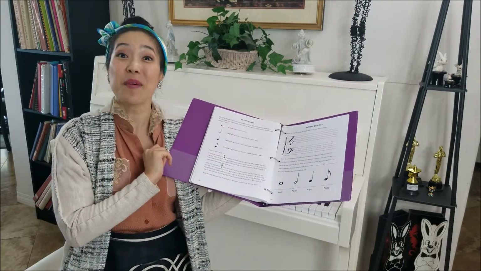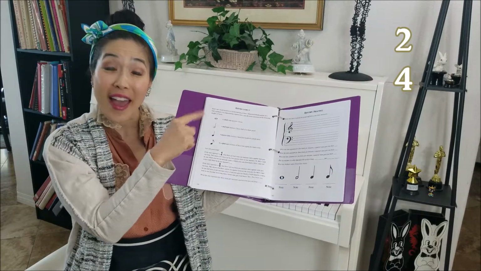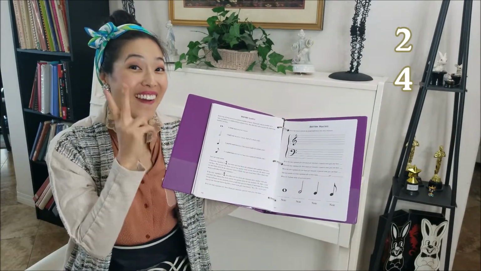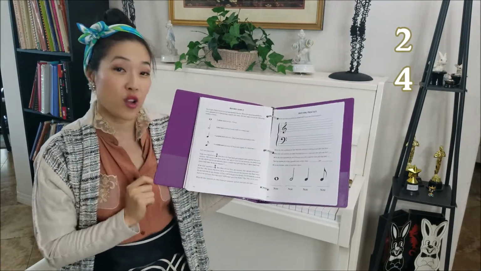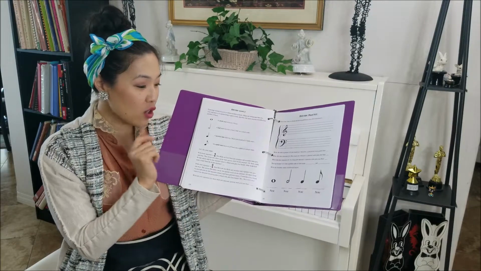All right, now how about if we're in 2/4? So the time signature says 2 and 4 on the bottom. So the 2 tells you how many beats per measure? 2. And the 4 tells you what? The 4 on the bottom says that the quarter note gets the beat, right? So let's think.